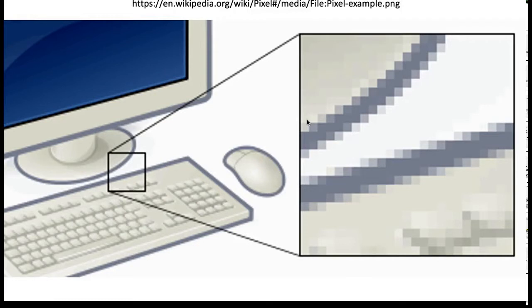Raster images are all over the place in our everyday lives. For instance, images that you take with a digital camera are stored as rasters. When you visit websites on the internet, the images are rasters.